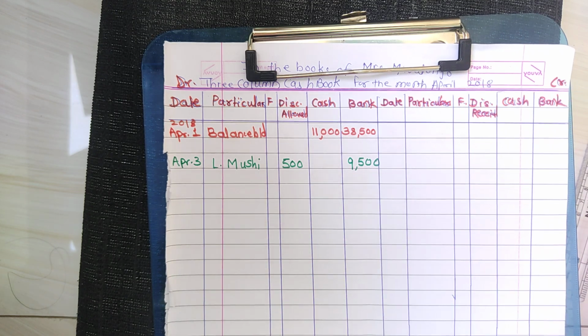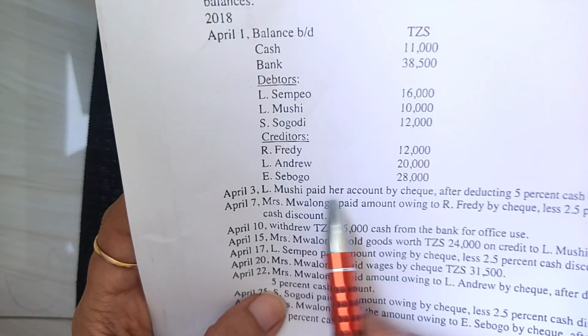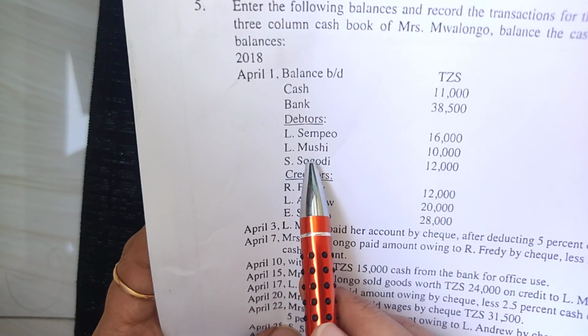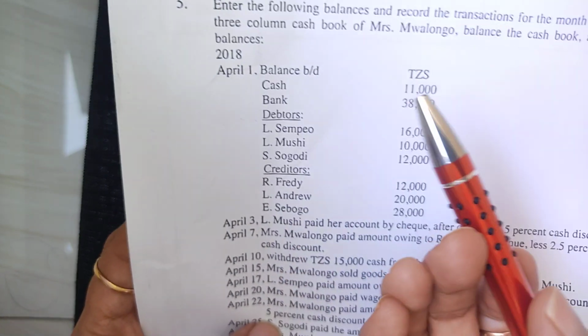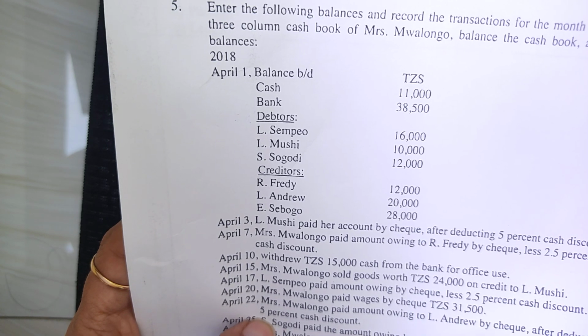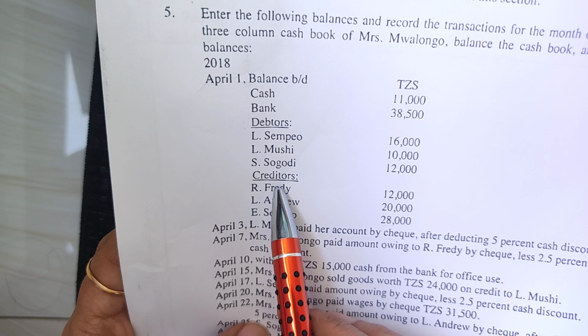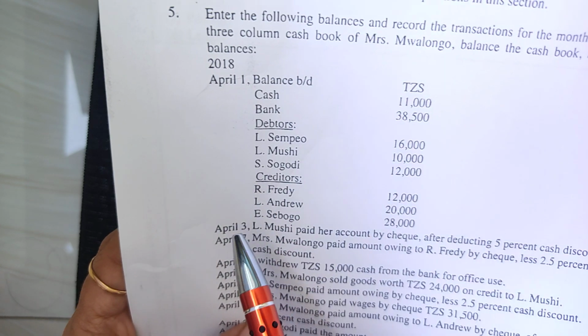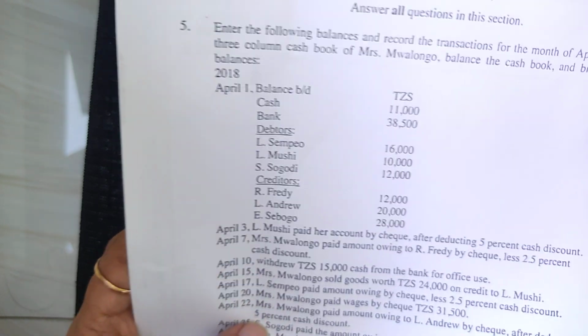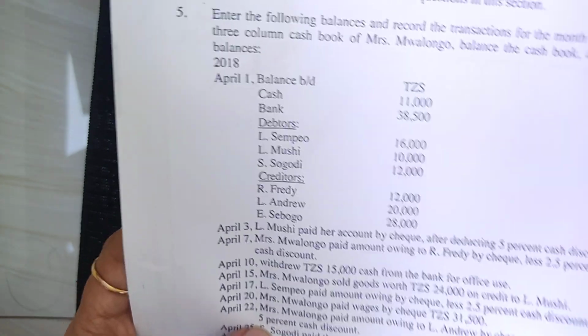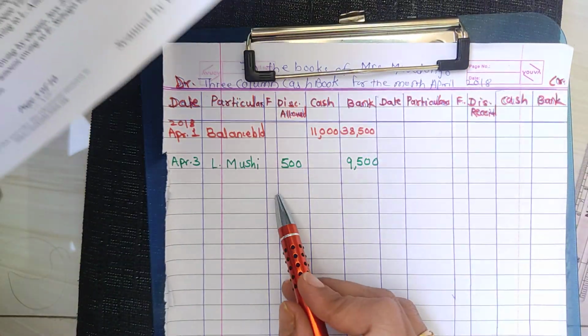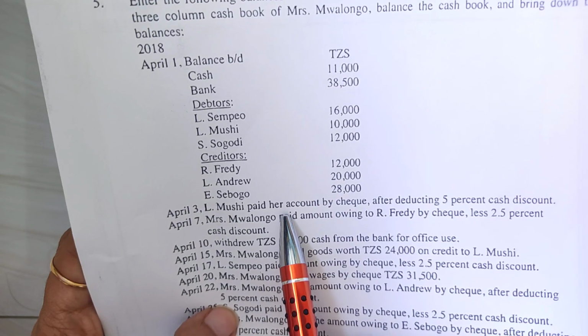See, simply you have to see what is given. She paid her account. You have to see Mushi is a debtor, right? From a debtor, amount is receivable. Okay, we get the amount and we are not paying them. We are paying to creditors, and from debtors we will receive amount. So when amount is received, you have to write on the debit side. Now how much amount is received?